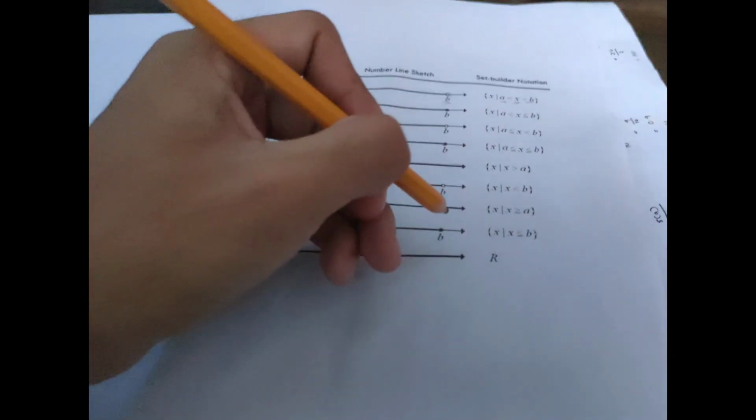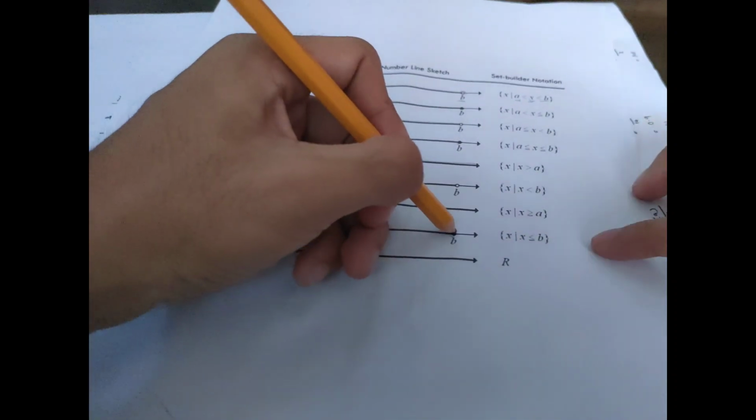In this case, it is the same as the first one, but this time the boundary is included, right? So it means that this A is included now, up to positive infinity. Okay, for our next notation, B up to negative infinity, wherein B is included now, up to negative infinity.